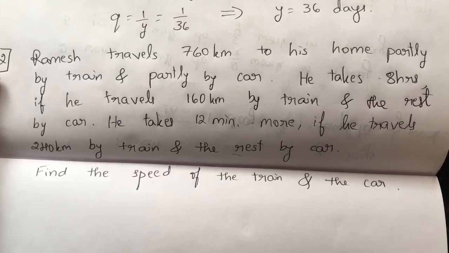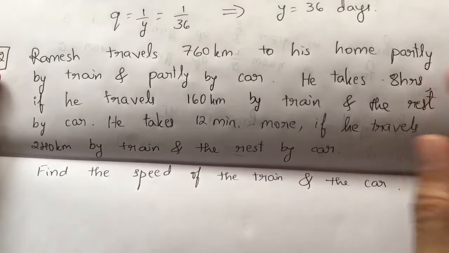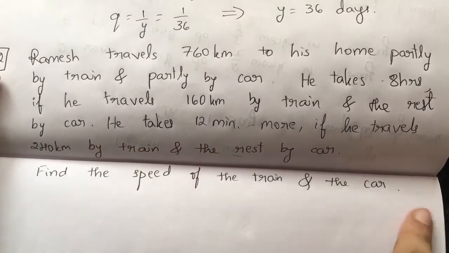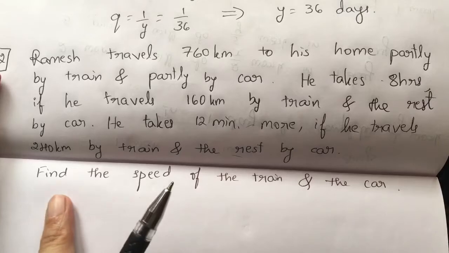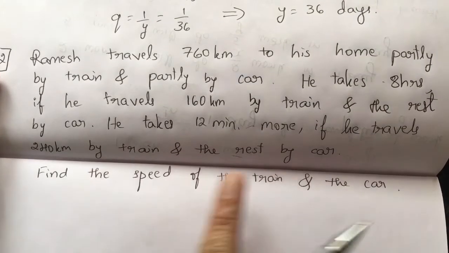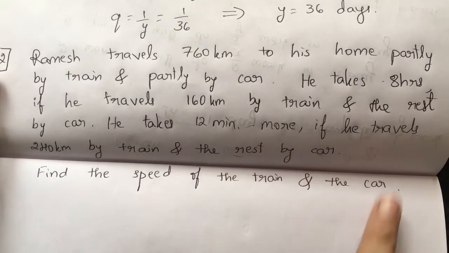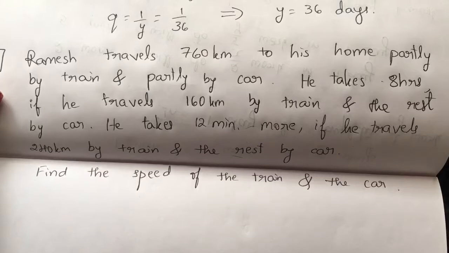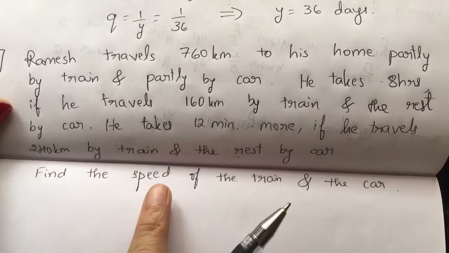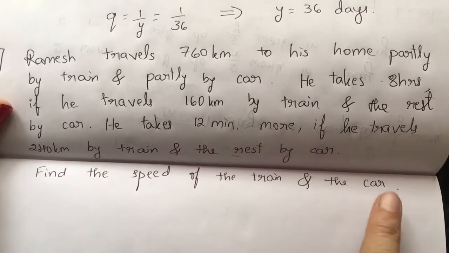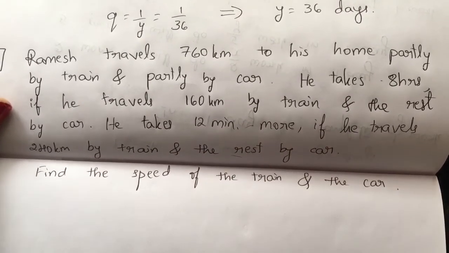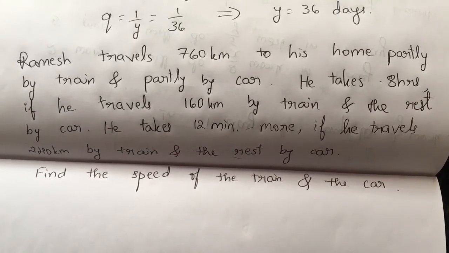So the first thing, when the word problem is given, you need to look at the last statement. What is asked? Here it is asked the speed of the train and the car. So I have to assign a variable to the speed of the train and that of the car. What is speed?